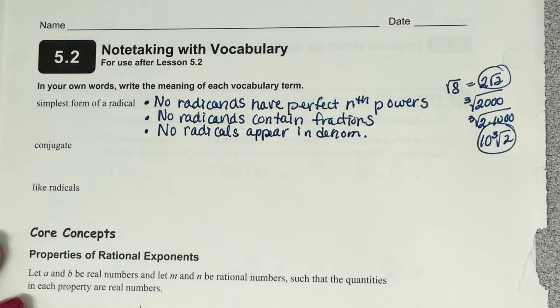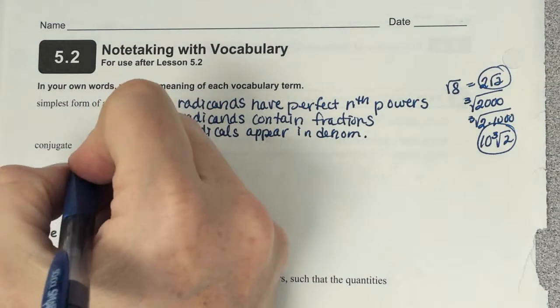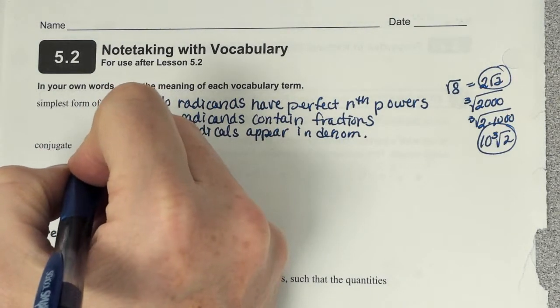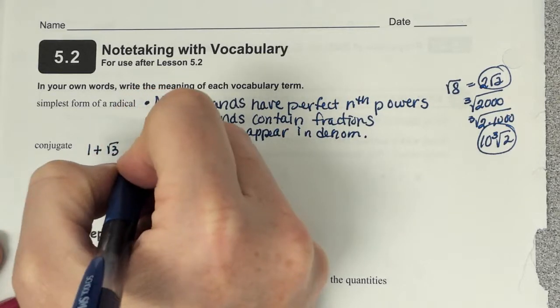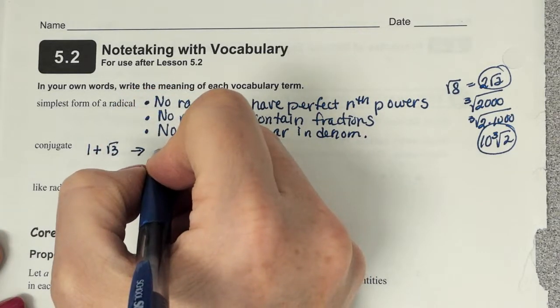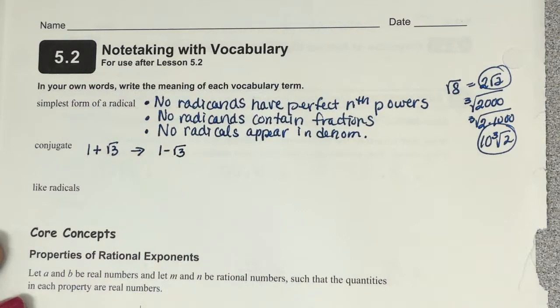If they do appear in the denominator, then I'm going to have to use multiplying by the conjugate if I have 2 values, or I'm going to have to just rationalize the denominator. We'll talk about that later. Conjugate, all that means is if I have something like 1 plus radical 3, what's the conjugate? Yeah, you just change that middle sign.